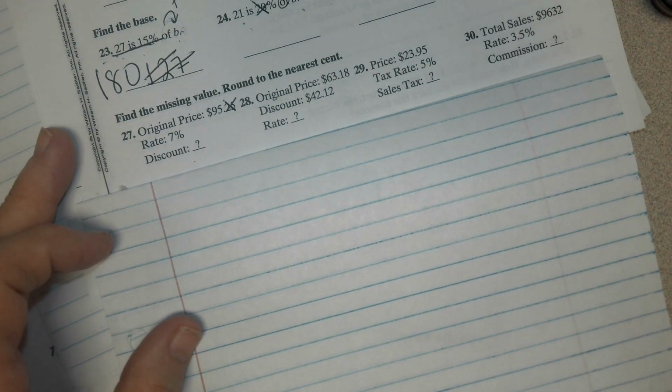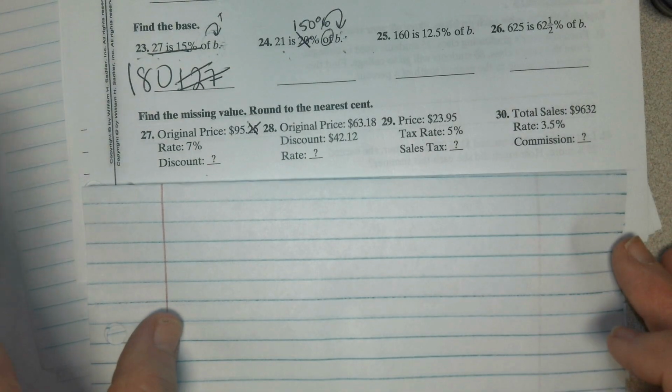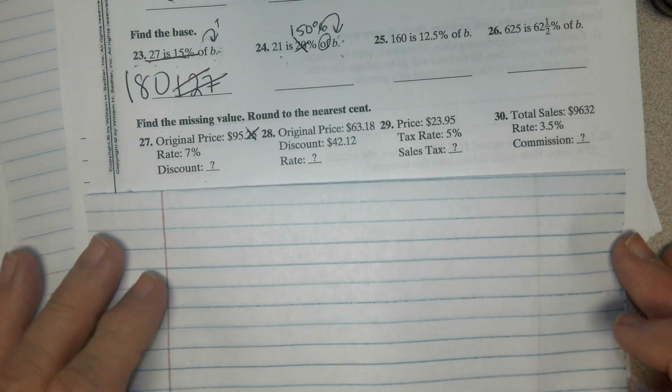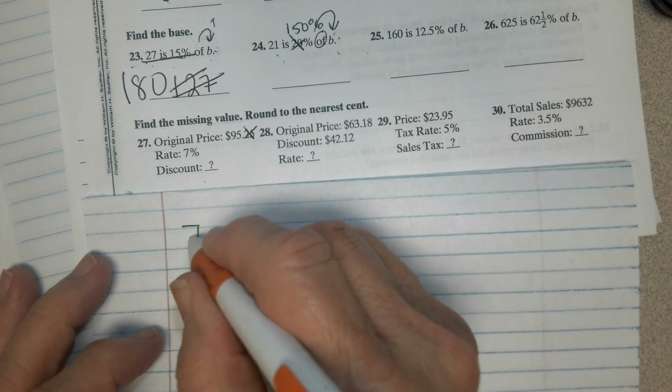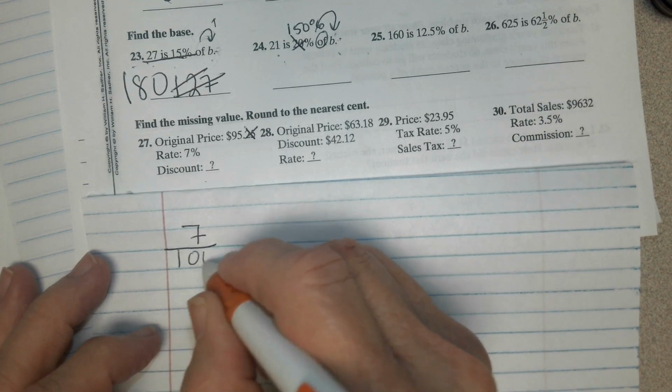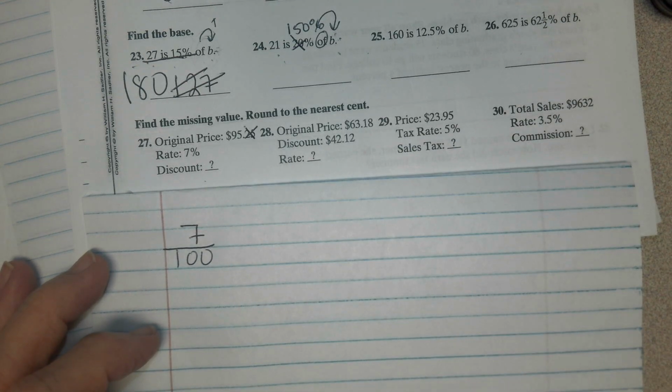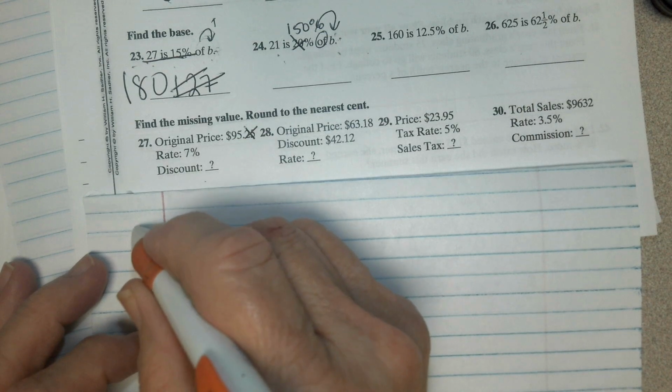So do we have the percent? Yes, again, the setup, please, is going to be the same over and over. 7%, and label what that is. That is the percent of discount.